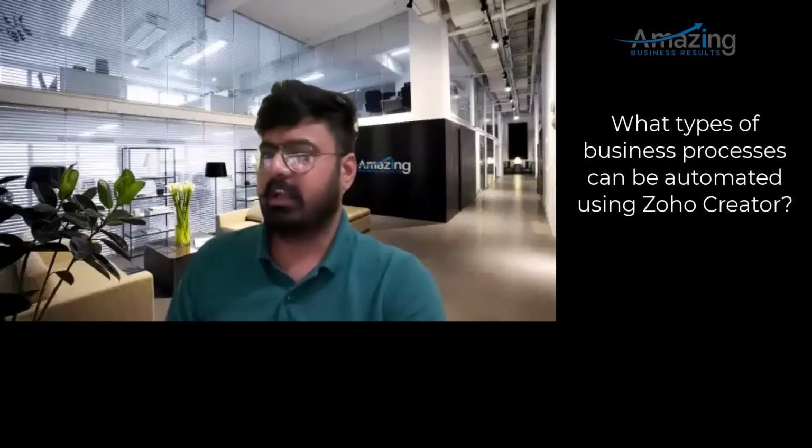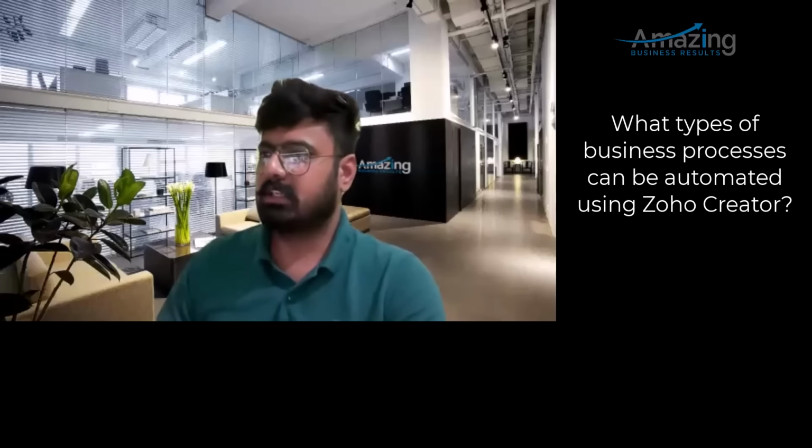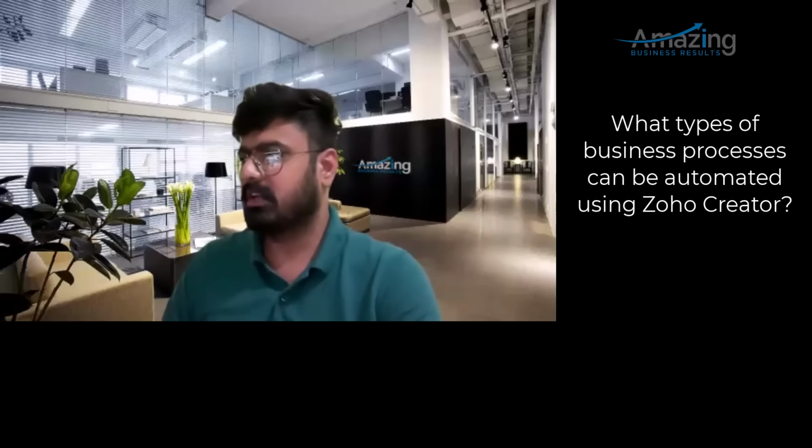In addition to that, I would say we can use Zoho Creator in all of the applications where we need a mobile application or a web application, so a mobile-friendly web application. All of the things where we need a specific use case, where we need client interaction so that they can use client portals, I think Zoho Creator is really a good solution for those cases.